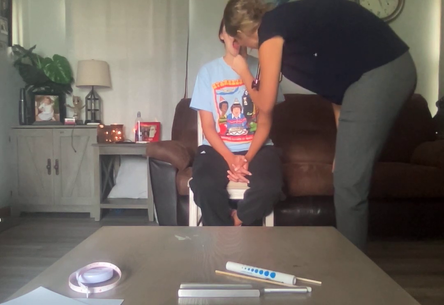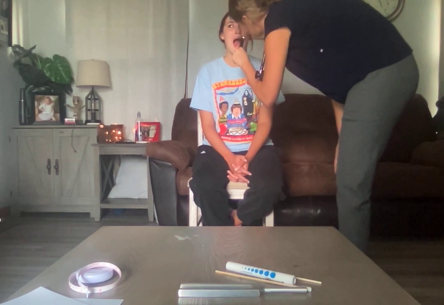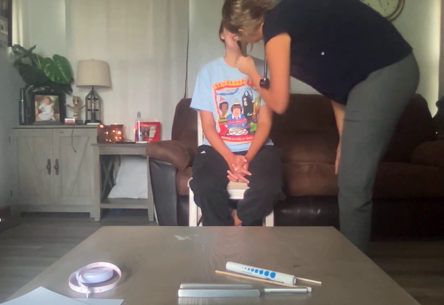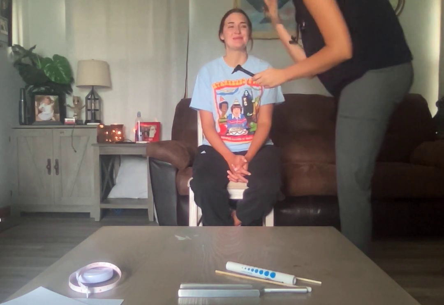And then next we will assess the mouth. So I'm going to have you open your mouth wide. Thank you. I'm going to look at her tonsils, her uvula, around her soft and hard palate, her tongue, all of her teeth and her gums. I would also take a look at her lips, which can tell us hydration status.